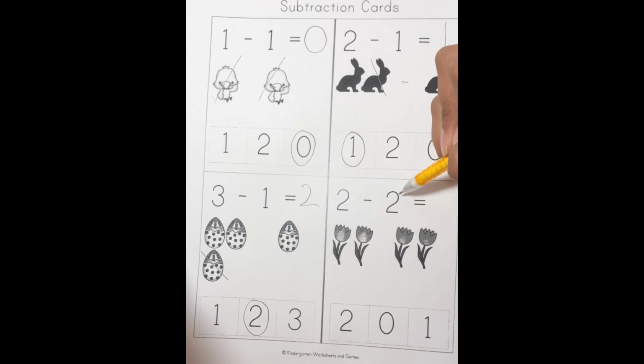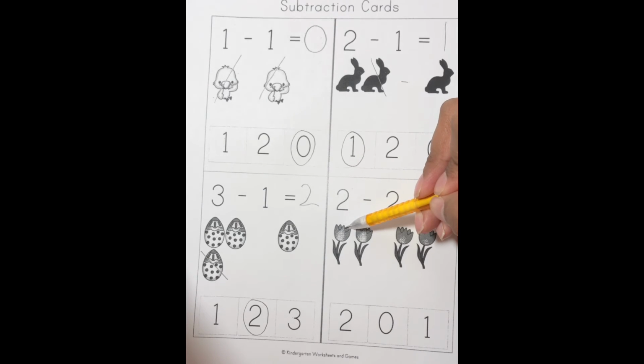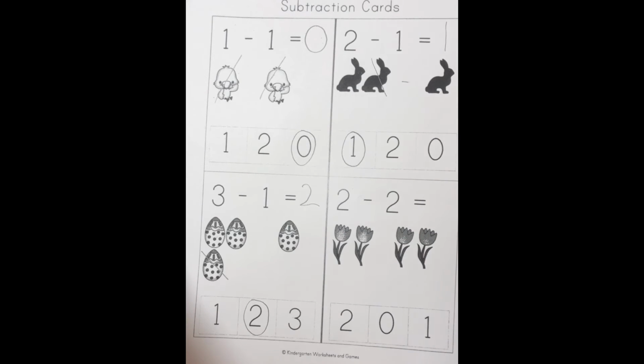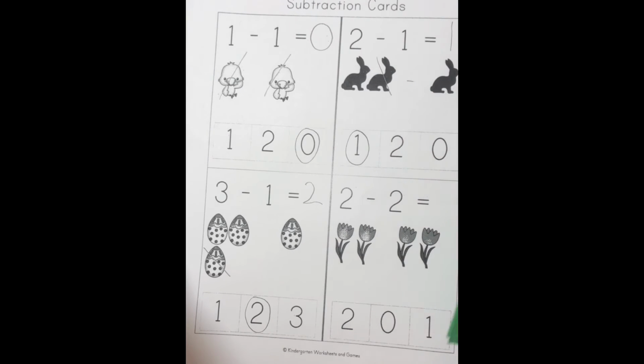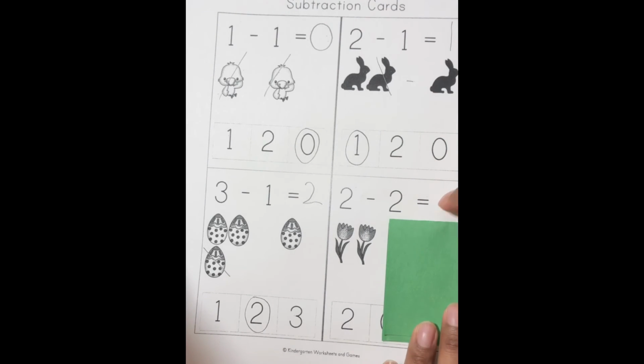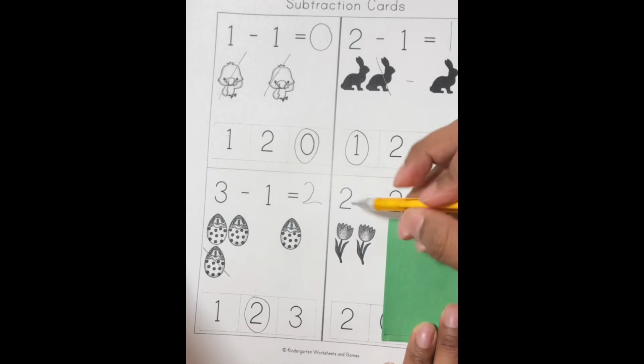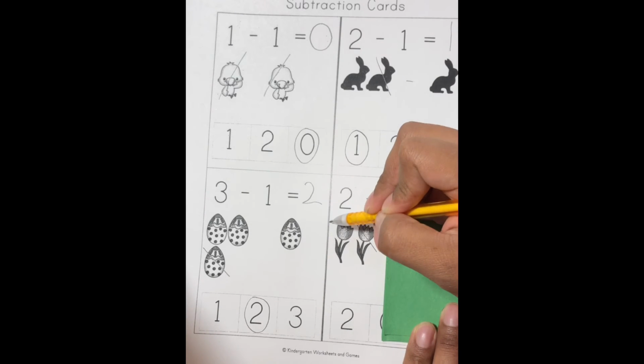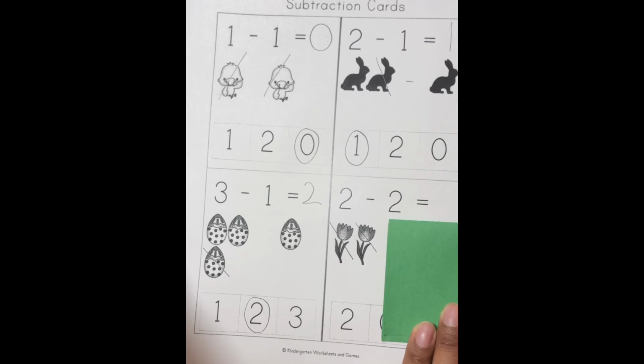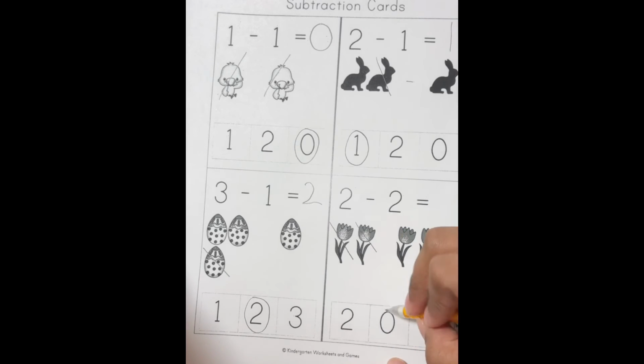You have 2 minus 2 equals, they didn't give us the answer, so let's work on it. How many flowers do you have on this side? 1, 2. And how many do you have on this side? 1, 2. Okay, so let's go ahead with my paper. If you have 2 flowers and they take away 2, how many flowers do you have left? 0, you're right. So let's go ahead and circle our 0. And also, I want you to write it here.